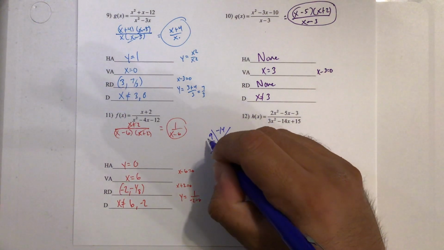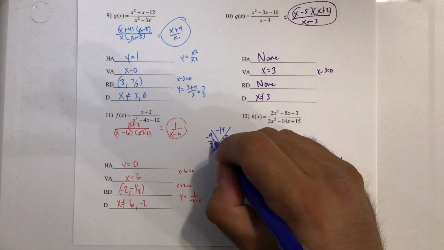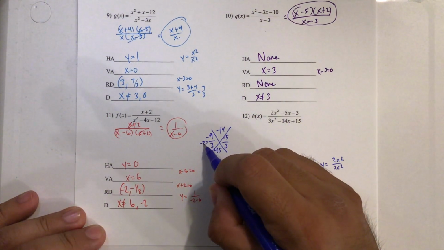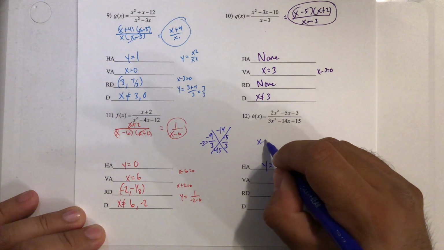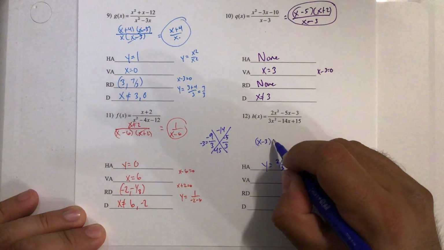Negative 9, negative 5. Negative 9 minus 5 is negative 14. Negative times negative is positive. 9 times 5 is 45. Okay, we can reduce this to a negative 3. So we get x minus 3. And on the other side, it can't reduce, so I bring the 3 in front of the x. So 3x minus 5.